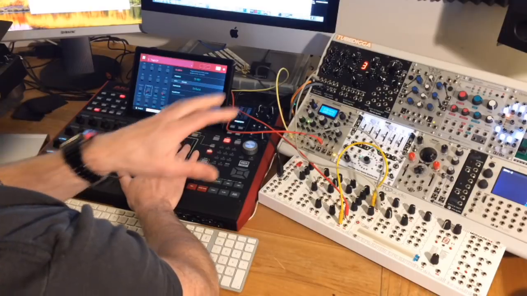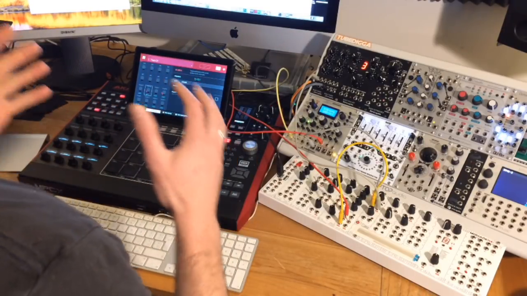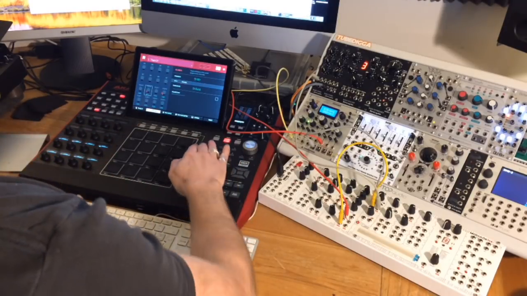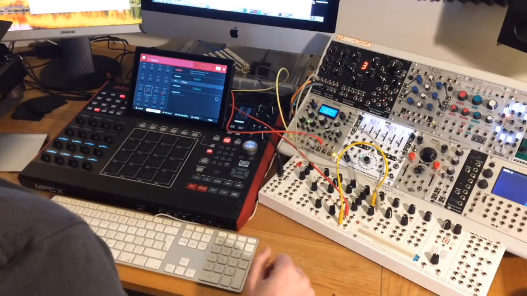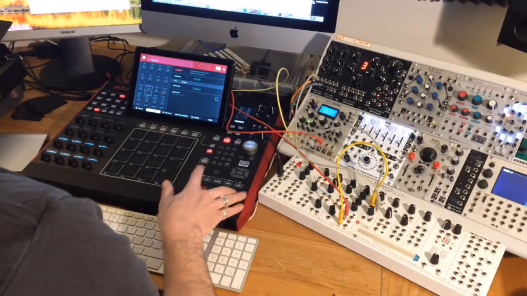So that's sweeping through our wavetable in the shapeshifter. So I'm going to record a sequence into the MPCX, just something really simple. It's probably not going to sound that brilliant, but I'm going to show you how you can record and automate your CV outs as well.